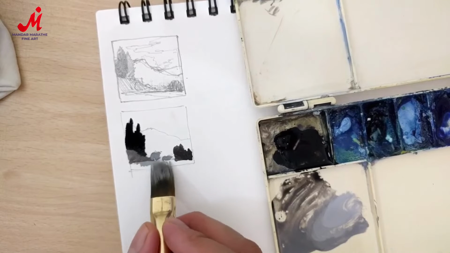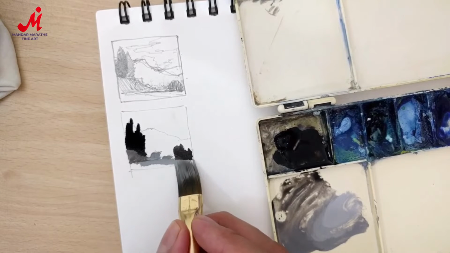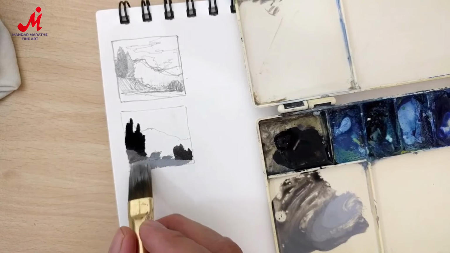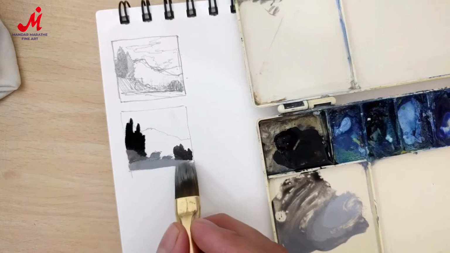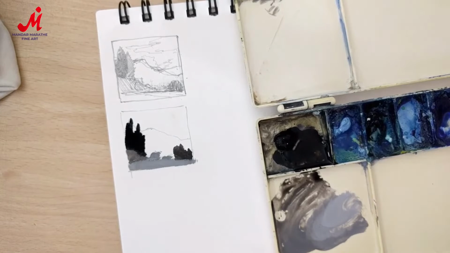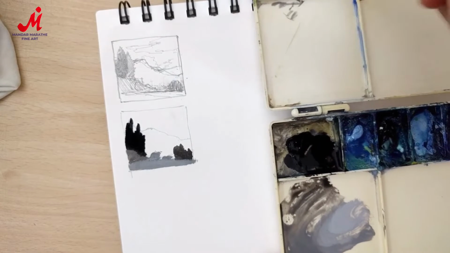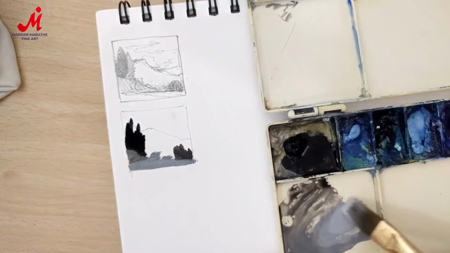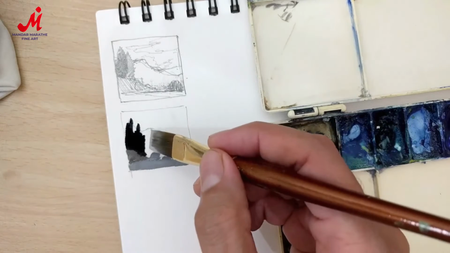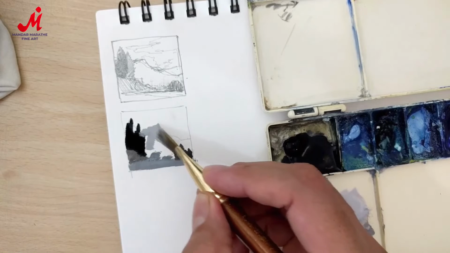And now I will use this slightly lighter value for the ground here. I might have to make this lighter later on. But now I'll go to the mountain itself and make this in this shape.